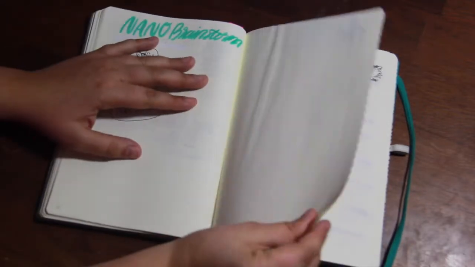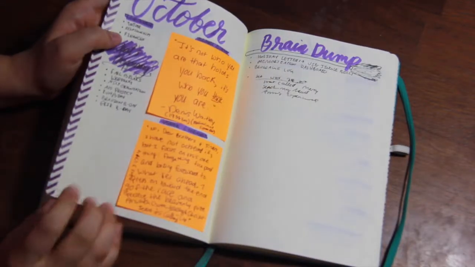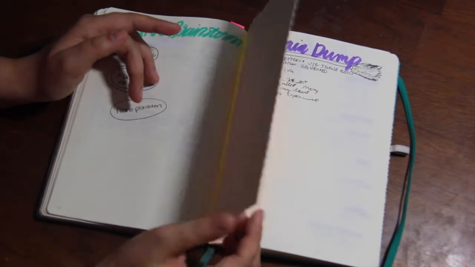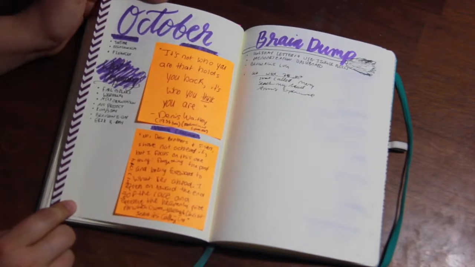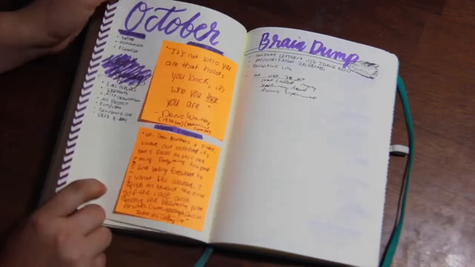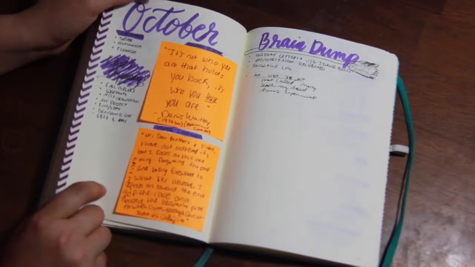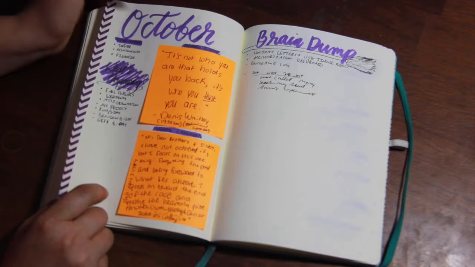So really quickly here, these pages are glued together from page 143 to 150. You want to know why? Because I failed at life. I could not get the word October out.